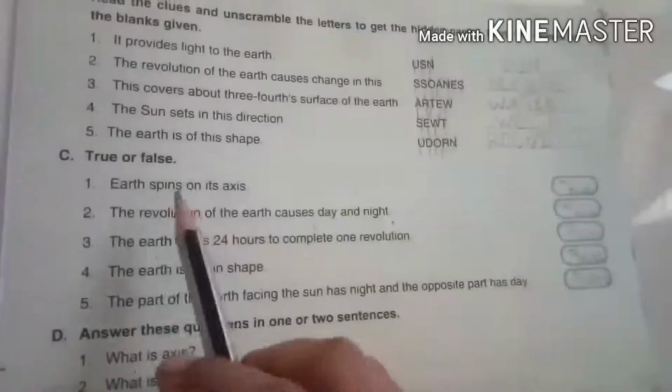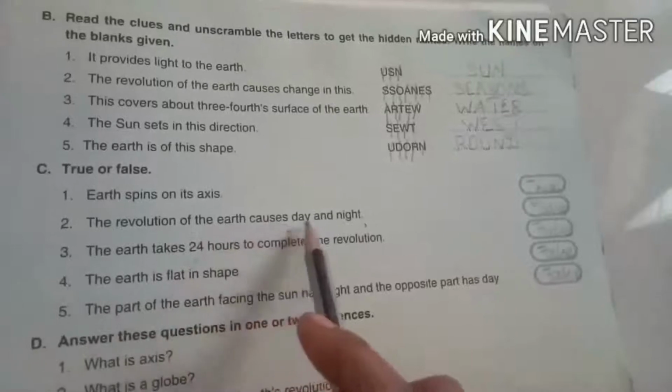Okay children? Shall we revise the pattern once again? First one. Earth spins on its axis is true. The revolution of the earth causes day and night is false. The earth takes 24 hours to complete one revolution is false. Earth is flat in shape is false. The part of the earth facing the sun has night and opposite part has day is false only. Right children?